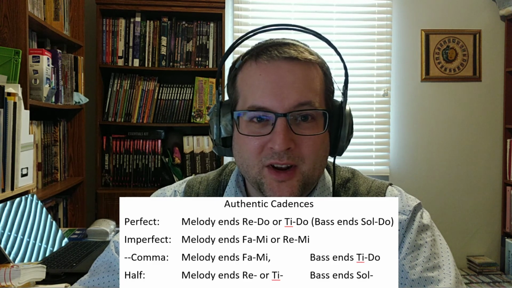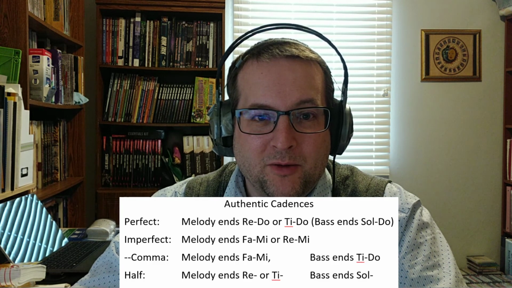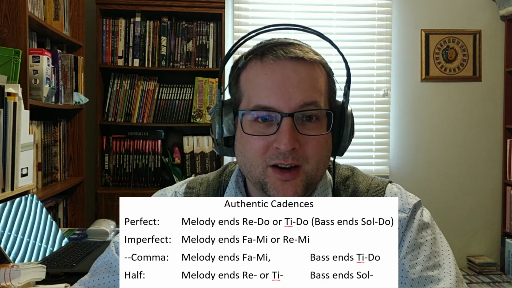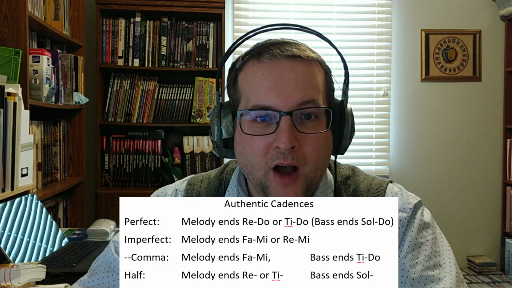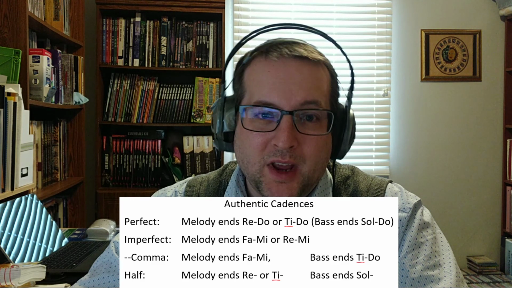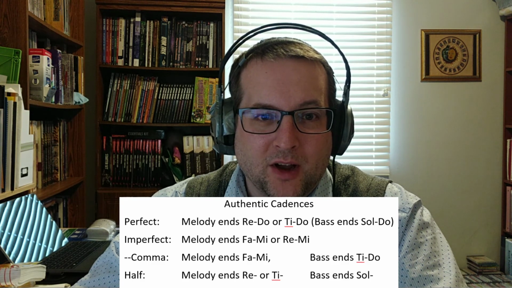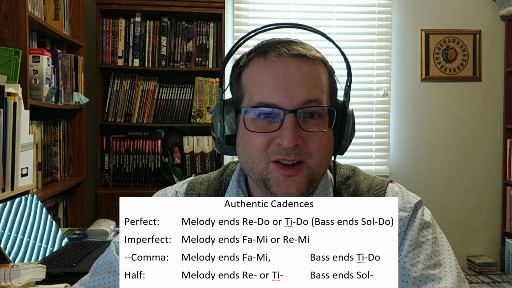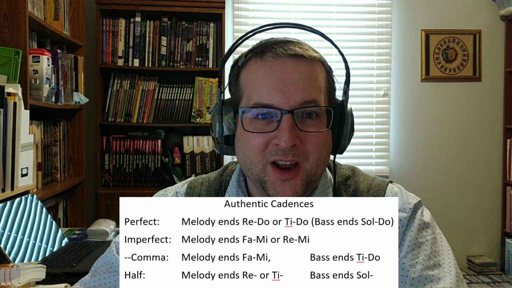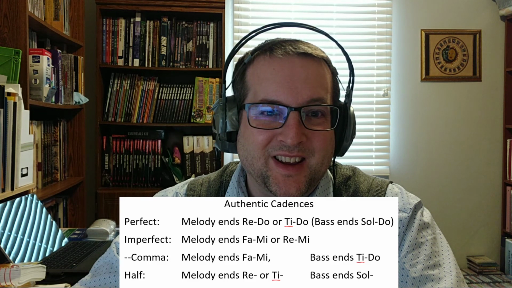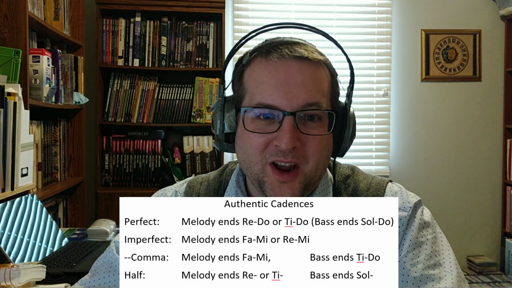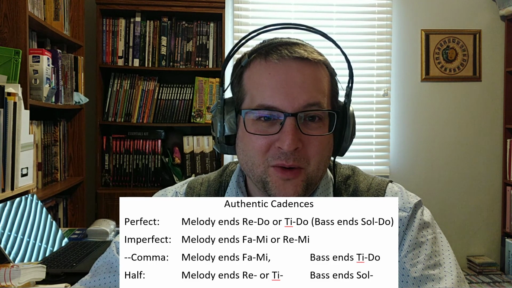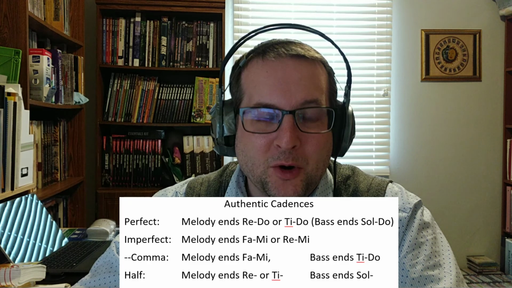Now, an imperfect authentic cadence is any time that our authentic resolves back to our tonic in a cadential location, but those things aren't true. Often, the melody will end on mi instead of ending on do, and that makes it sound not quite as finished. Do, do, sol, la, la, sol, fa, fa, mi, re, mi. You hear it sounded finished, but not as finished as when it ended re, re, do. And so it's not perfect.